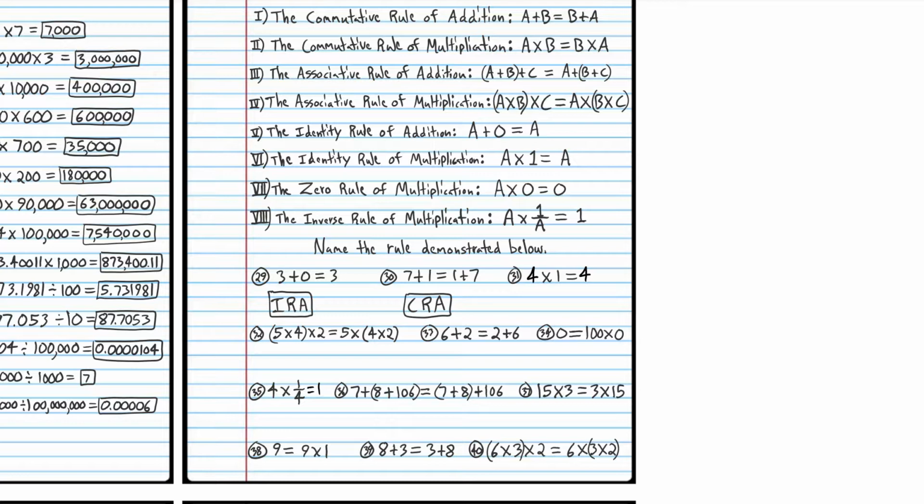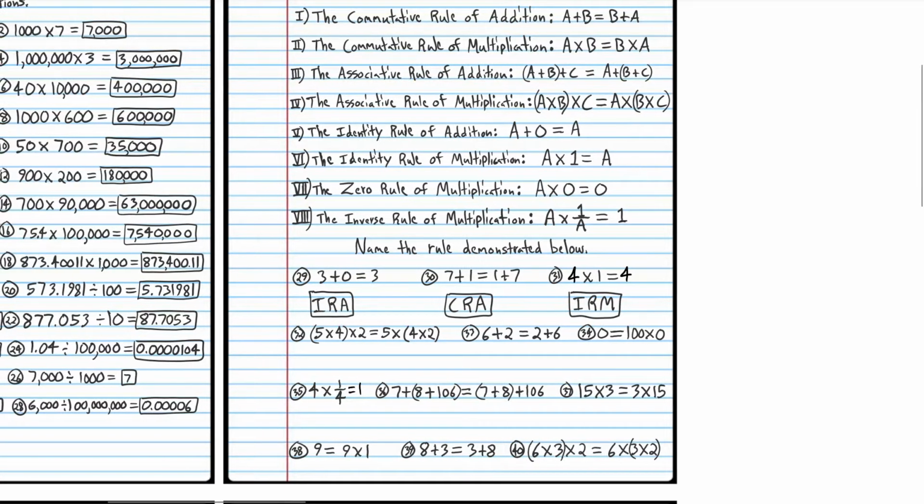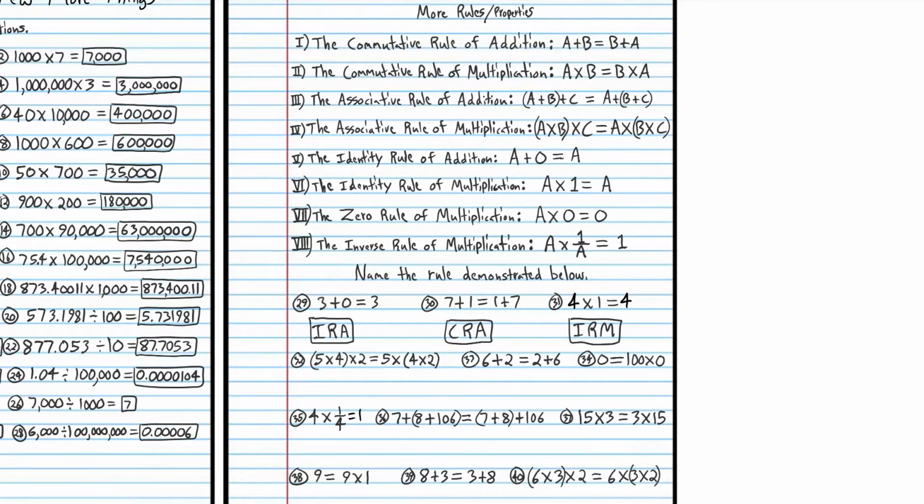All right, we're back. So you have 4 times 1 equals 4. You're multiplying by something, and it's not changing the number. So that's the identity property, or identity rule of multiplication. So if you got that answer, good job. Number 32, you're changing the grouping, or you're changing which numbers you multiply first, and so that's going to be the associative rule of multiplication. All right. So if you got those answers, good job.